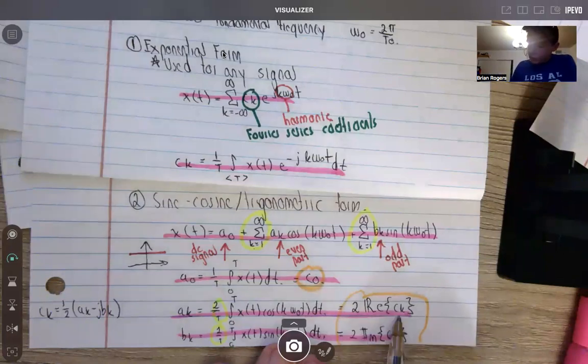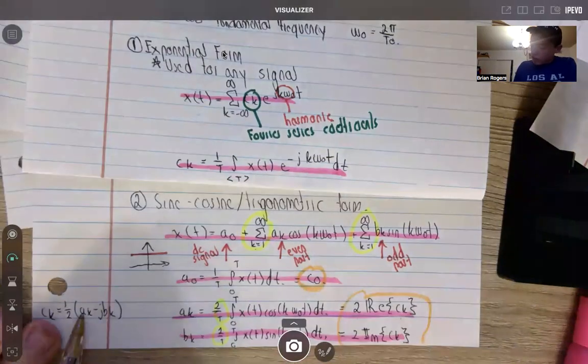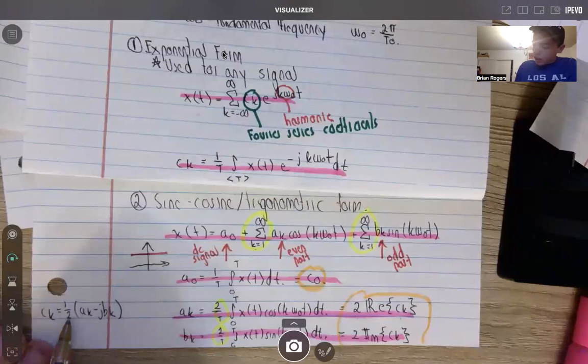So in here, this would be 2 times the real part minus 2 times the imaginary part. So this would be your cosine part and your imaginary part. The 2 down here would cancel with the 2's here. So it would just become the real part of C of K minus the imaginary part of C of K.